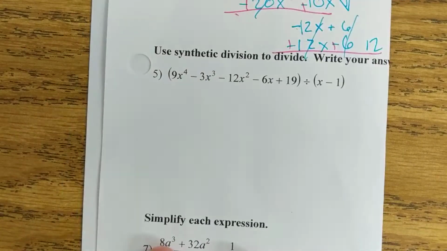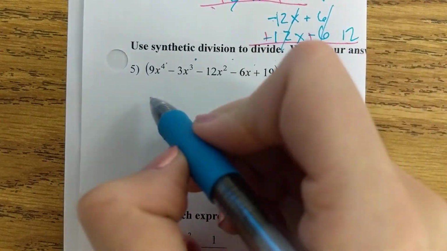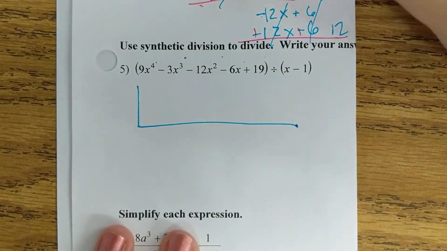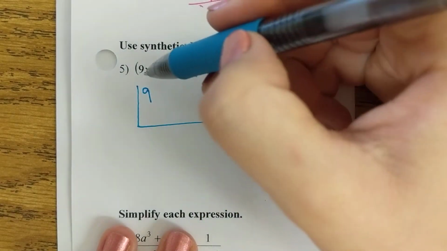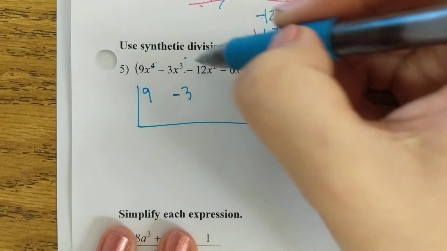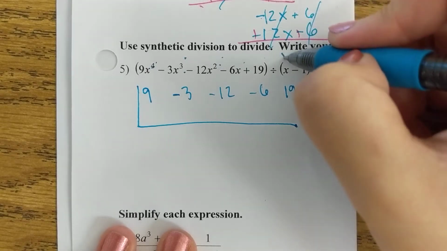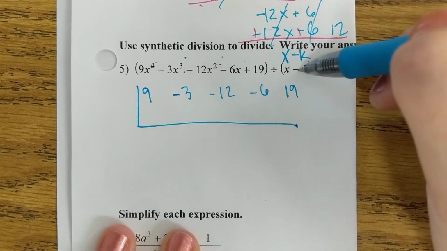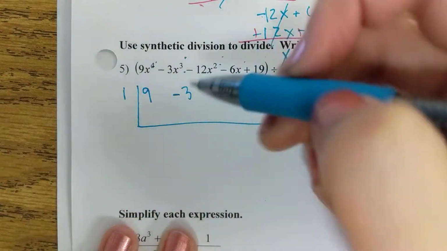Okay, synthetic division. All right, again, check to make sure you're not missing any powers. We've got 4, 3, 2, 1, 0. Great, good to go. Synthetic division does not use any variables, so it's extremely important that you remember to check for the missing powers. So you use the coefficients 9, negative 3, negative 12, negative 6, and 19. And then you're dividing by x minus k. So k is actually the opposite of the sign that you see here. So instead of negative 1, k should be 1. And that's what goes outside the L.